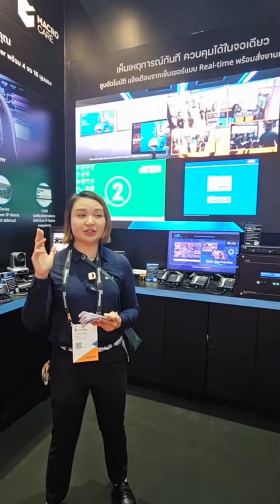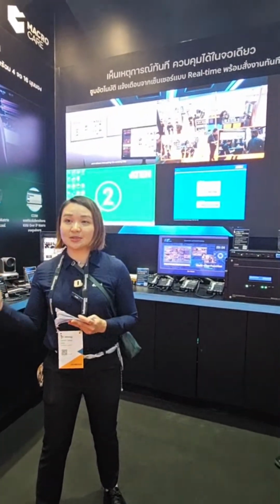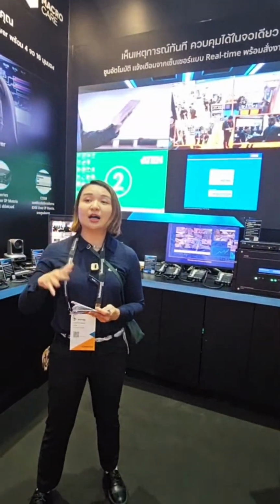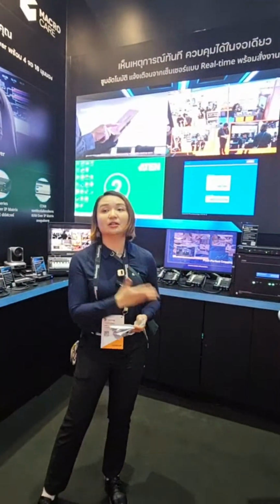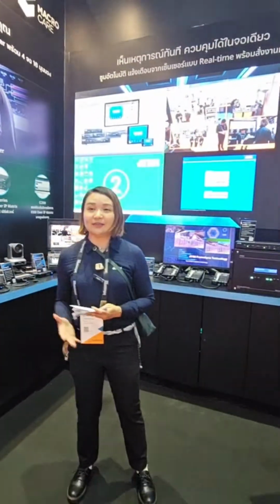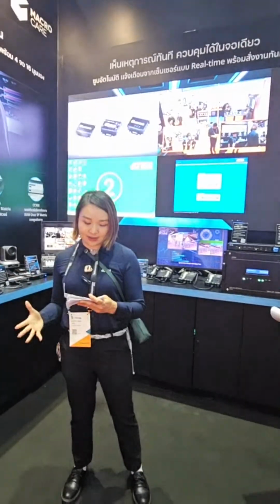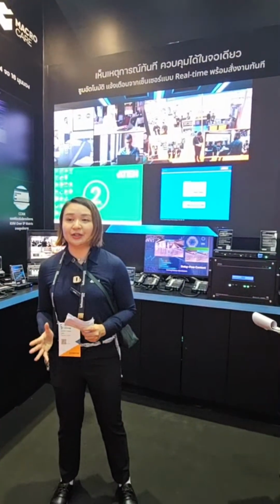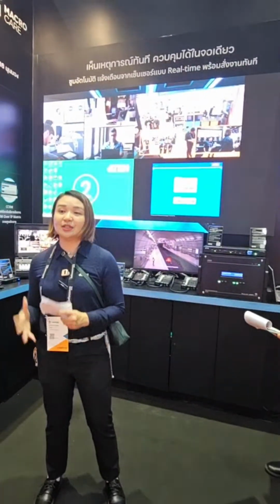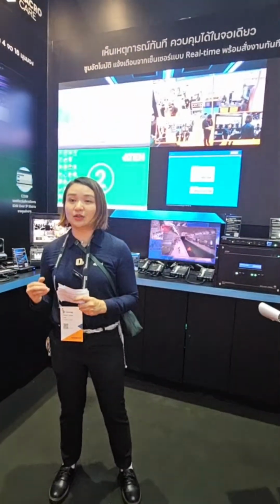When a critical event happens, such as motion detection or abnormal sensor data, the system can automatically push the video to the video wall, change the display layout, turn on the light, trigger the alarm, and activate the related device. So the operator can immediately see what happened and take immediate action without delay.